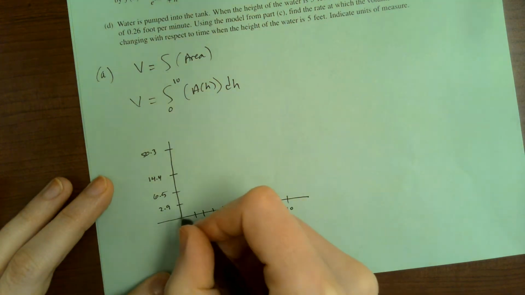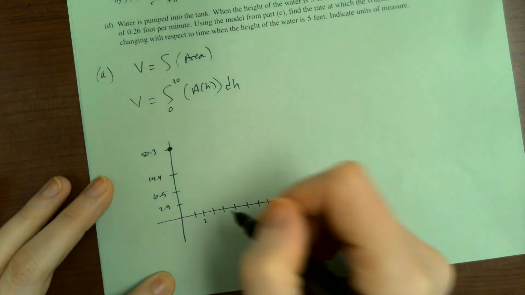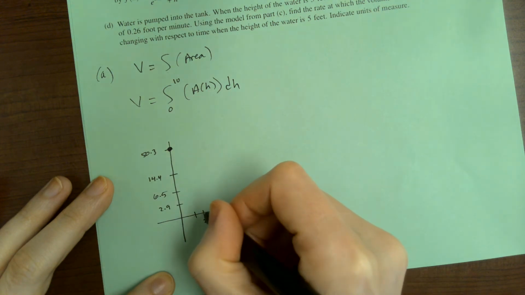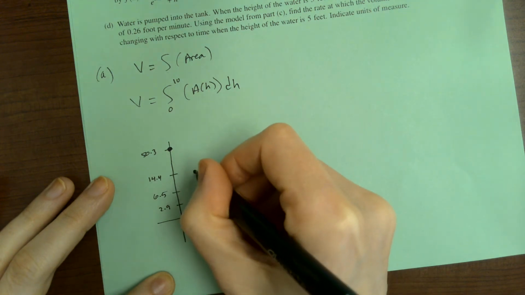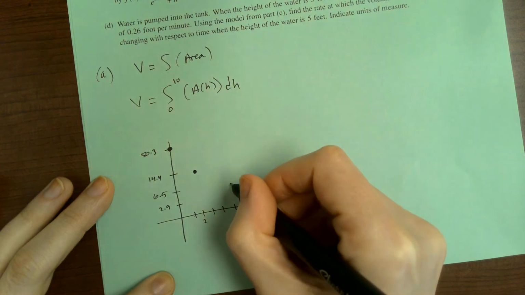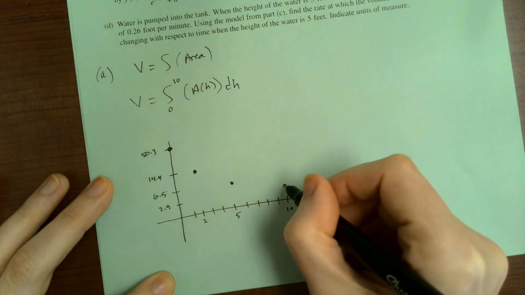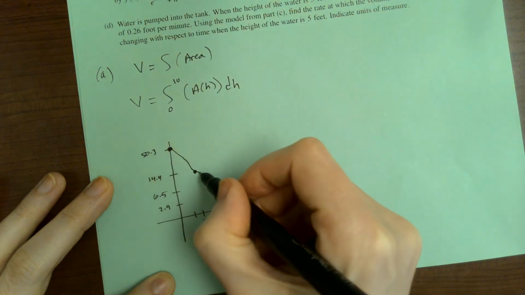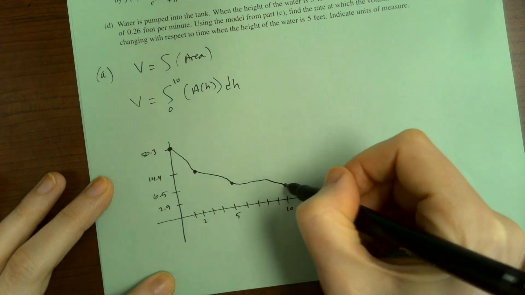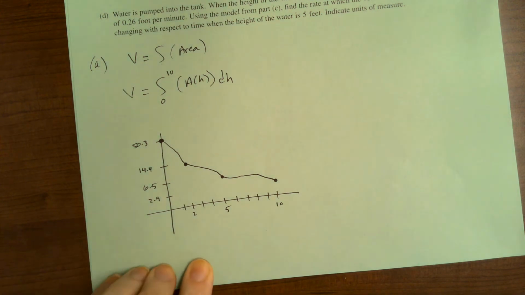Okay. 0, I have this output at 2, that at 5, this, and at 10, this. Okay, and it's a decreasing continuous function.